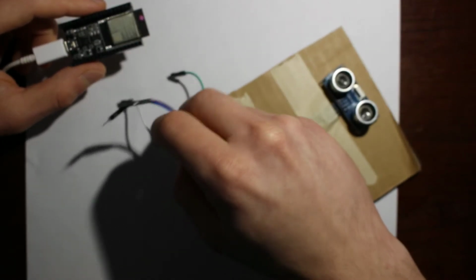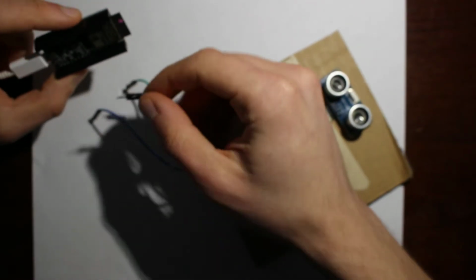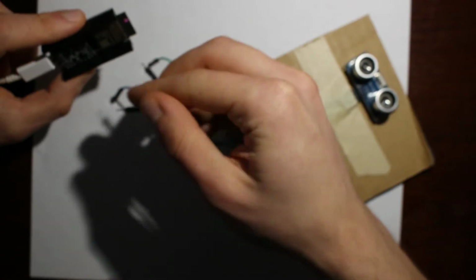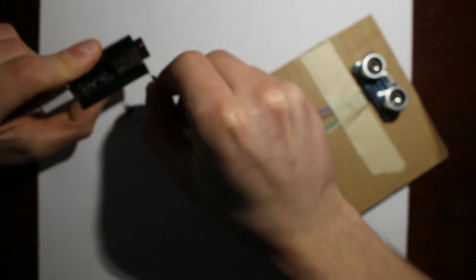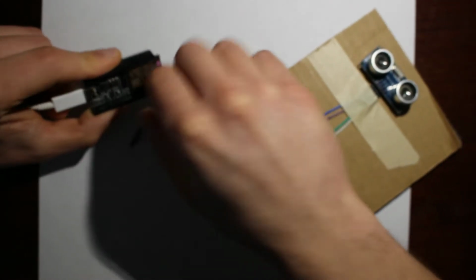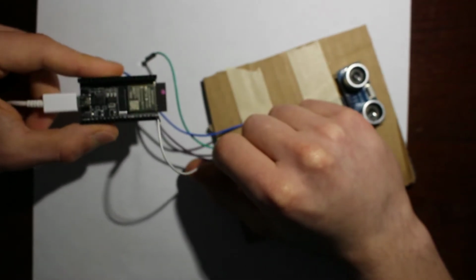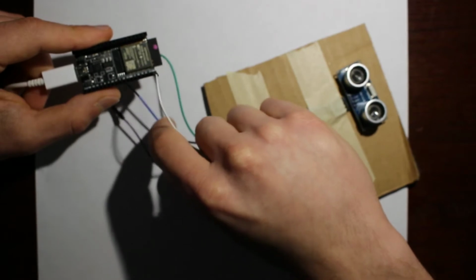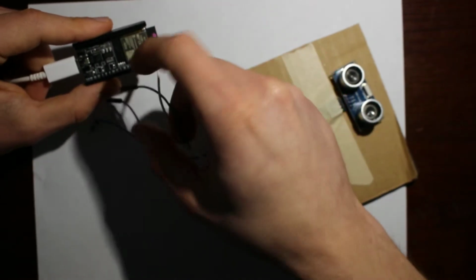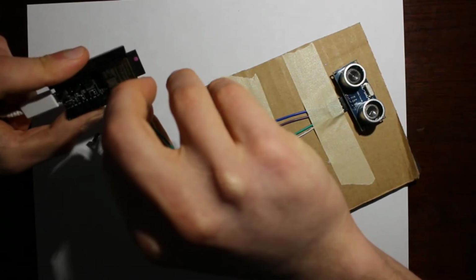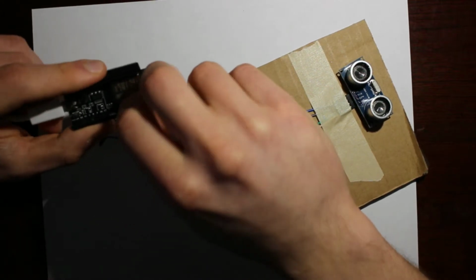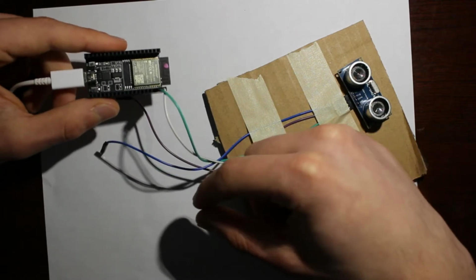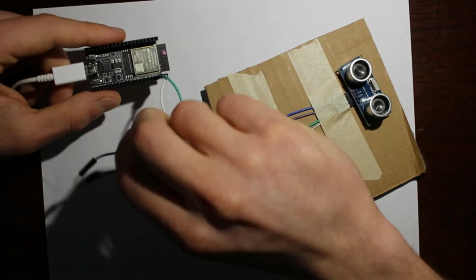So the first one we'll plug in is the ground. That will be this pin right here. We'll go through real quick and plug all the pins into the right numbers there. I plugged the echo out and trig in, and one of them goes into 23 and the other one is 22.